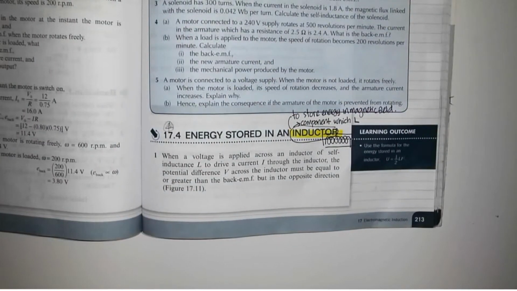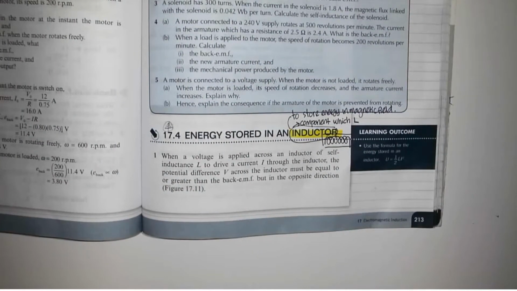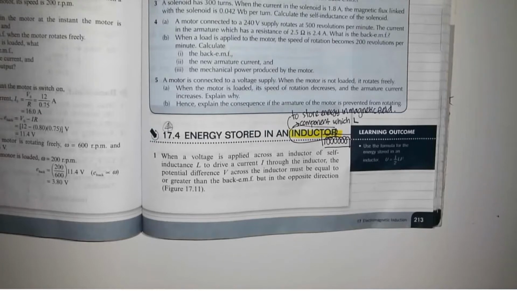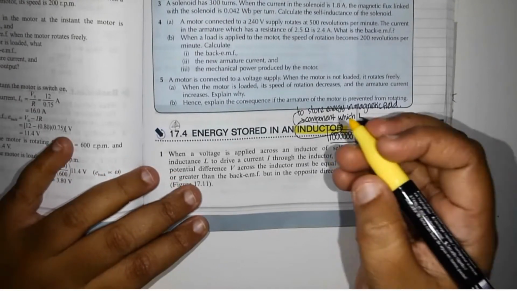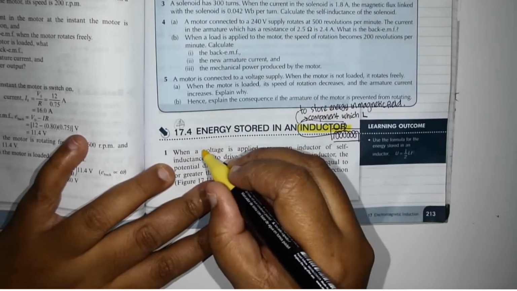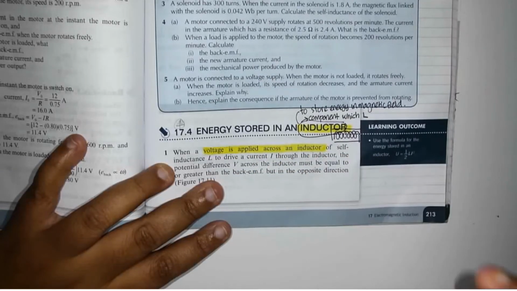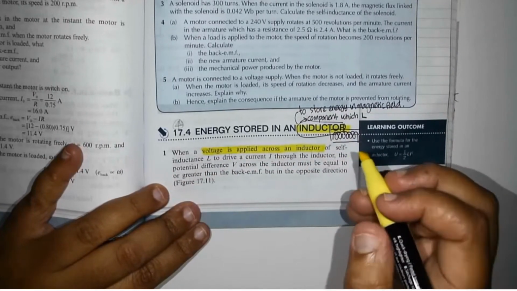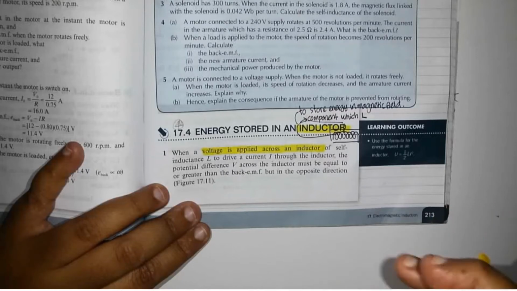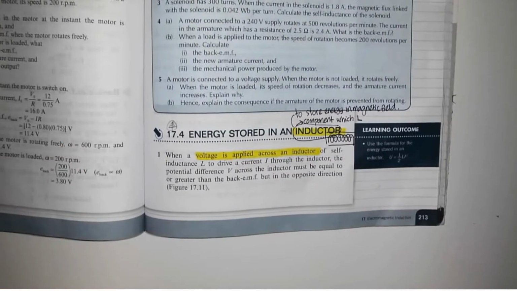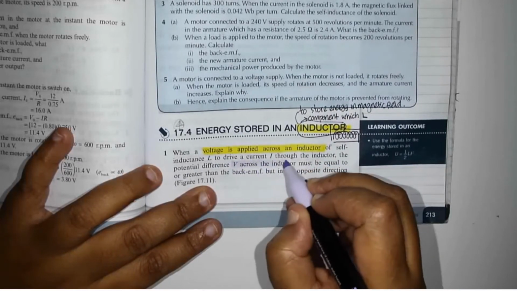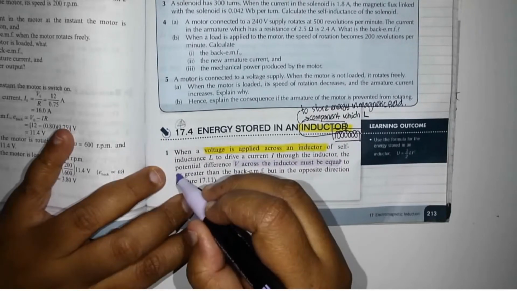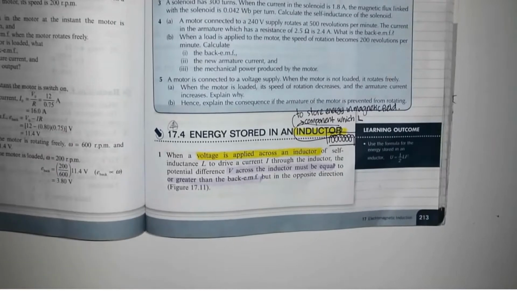That means when it stores energy in the magnetic field, if the energy in the inductor increases, then the strength of the magnetic field increases. So that's how it stores energy. Now the concept here is when a voltage is applied across an inductor of self-inductance L to drive a current through the inductor, the most important thing we're going to look at is this sentence. The potential difference across the inductor must be equal to or greater than the back EMF.